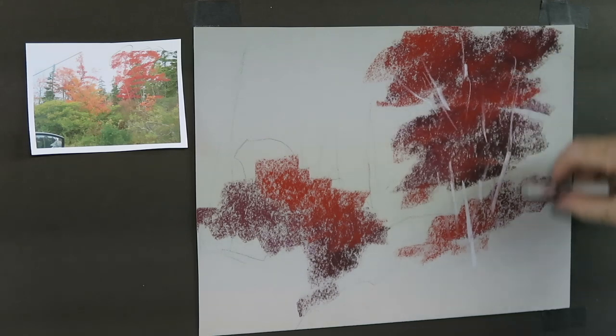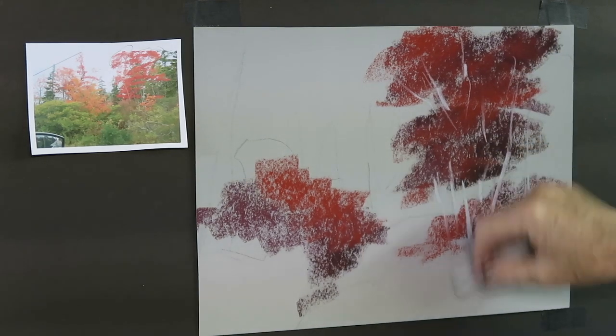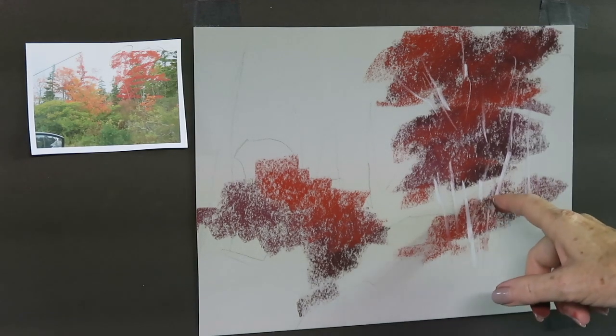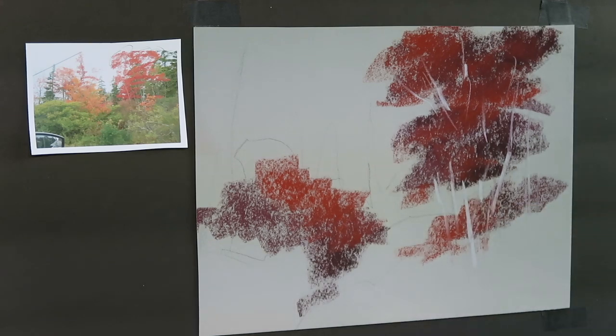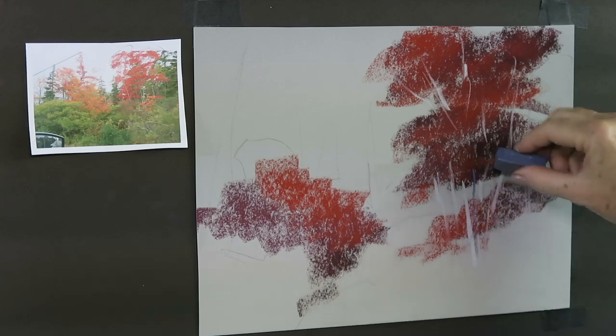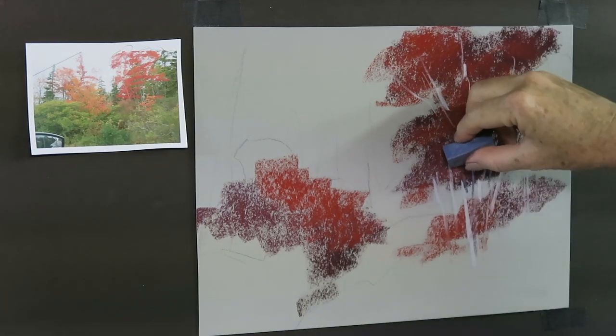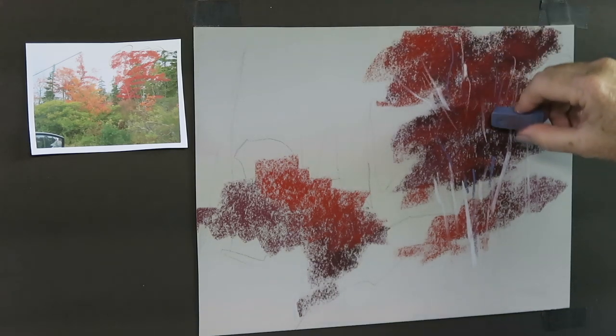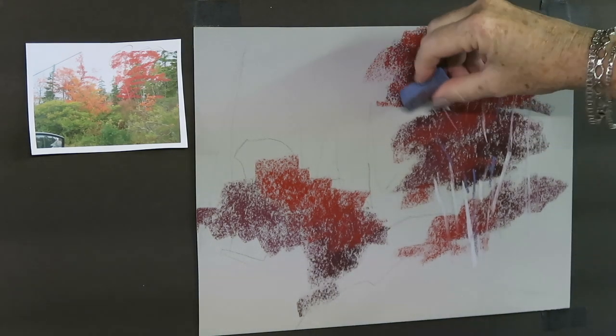One thing that I'm careful of is that, even if these tree trunks were the same spacing in the photo, because sometimes it happens in nature that things get lined up, but most often it's not. And so I'm going to be very mindful of making my tree trunks not be in a row like soldiers.